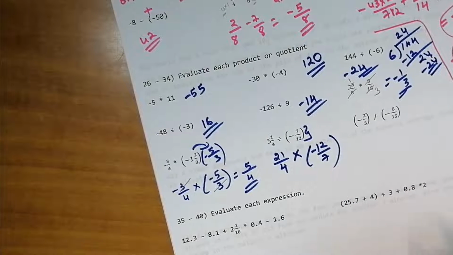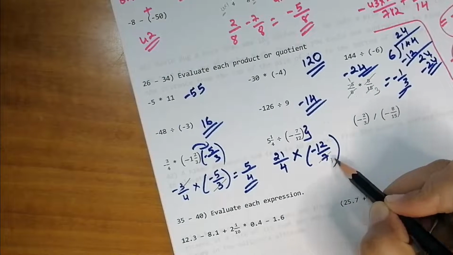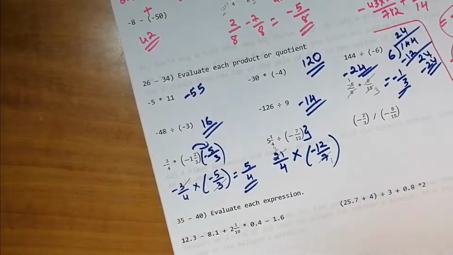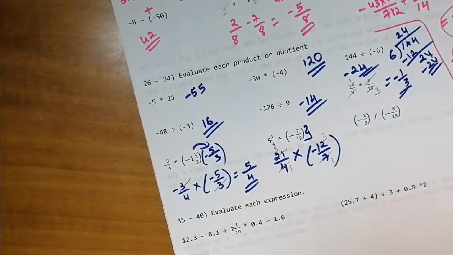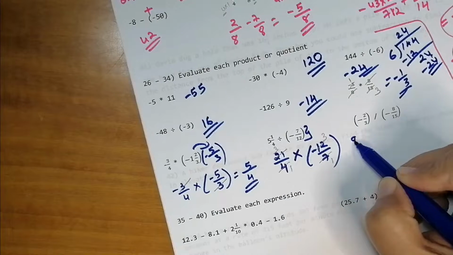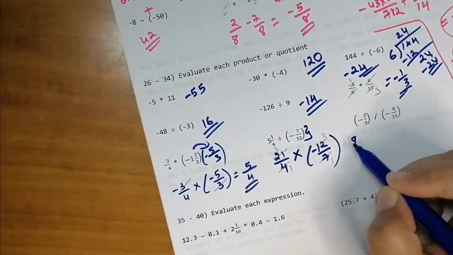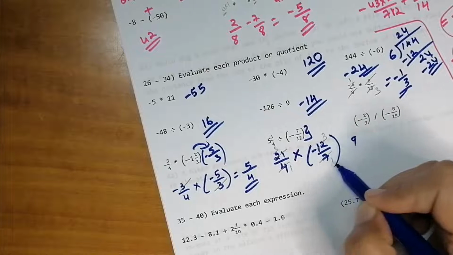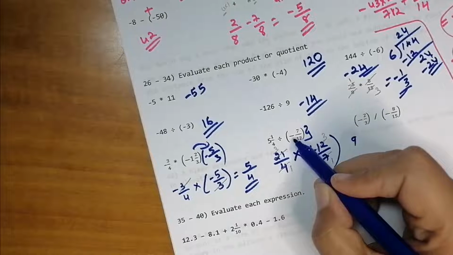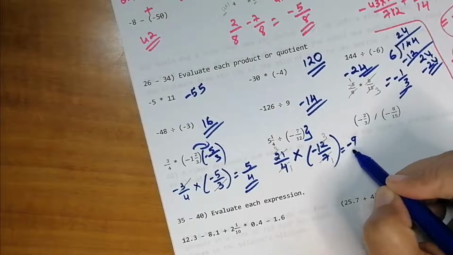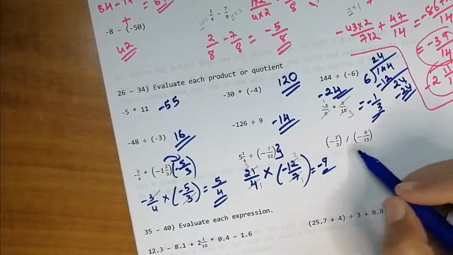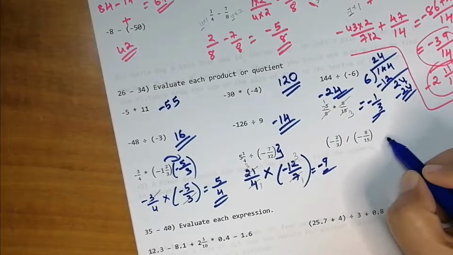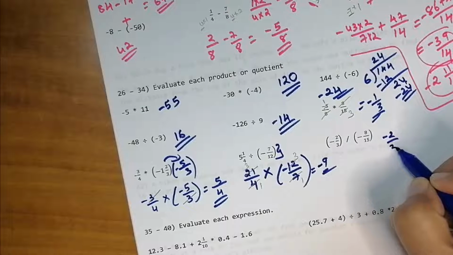Remember it, of course. This is 7 times 1. This is 7 times 3, right? This is 4 times 1, and this is 4 times 3. So we have 3, 3 in the numerator. So that makes 9, and nothing in the denominator, 1 times 1, right? And we have 1 minus sign. So the answer is going to be minus. Okay? And here we are in the last question. So this says minus 2 over 3.